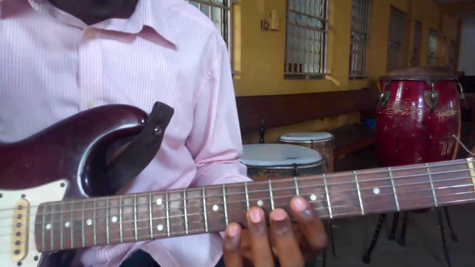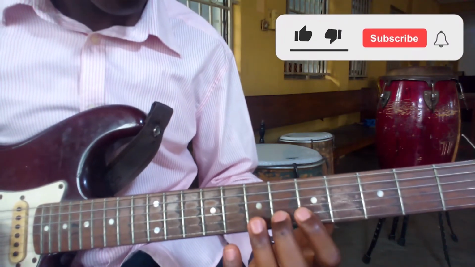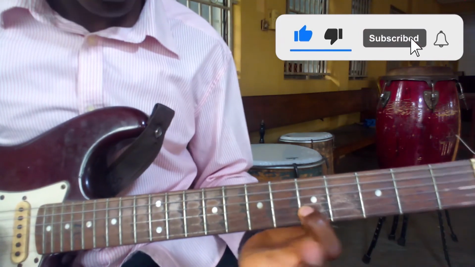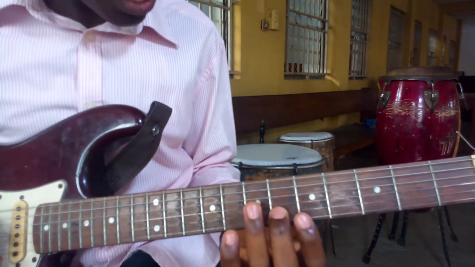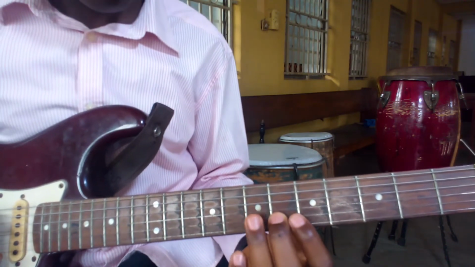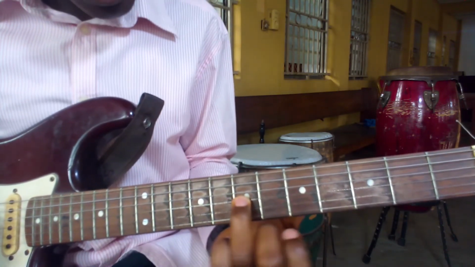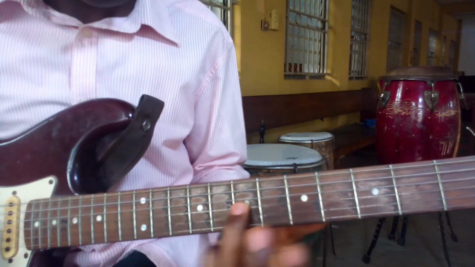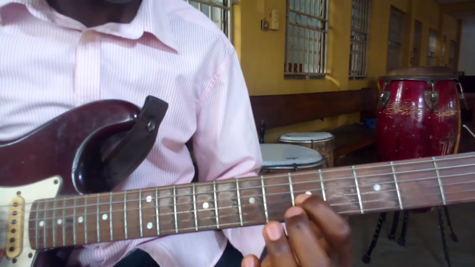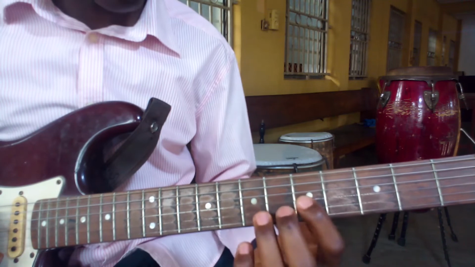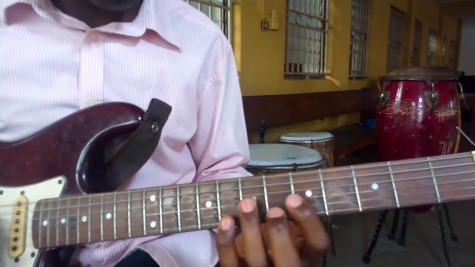So let's see how to play it completely. So this is your Do. The fret before the Do, there you play your Ti. Then from your 3rd string, the fret after the fret where you played your Do, that means look at your Do here, that is where you play your La. That means we have. Then the same fret where you played your Ti, you play your So from the next string. That means here is your Ti. Up here you play your So. That means you have.